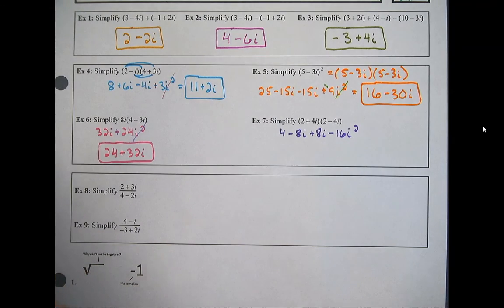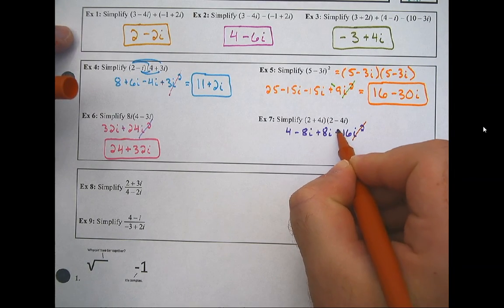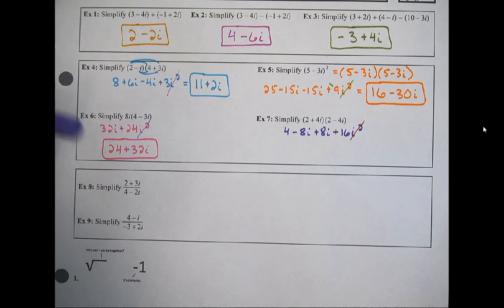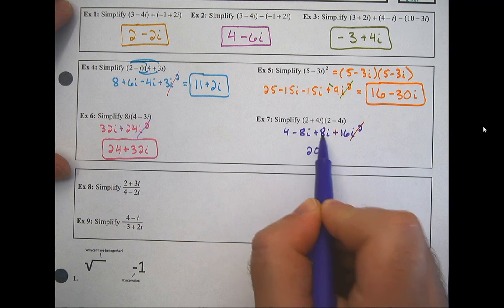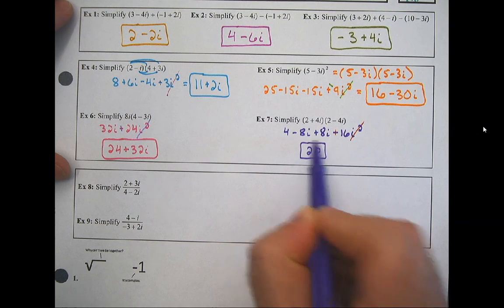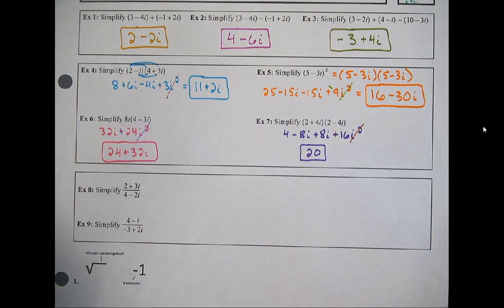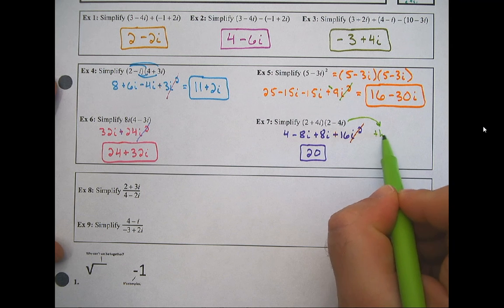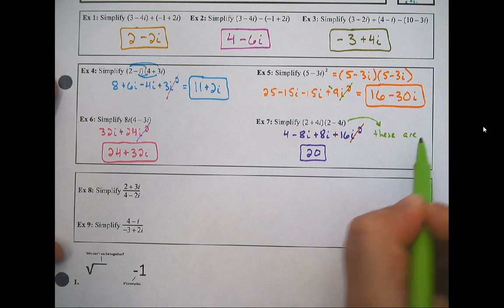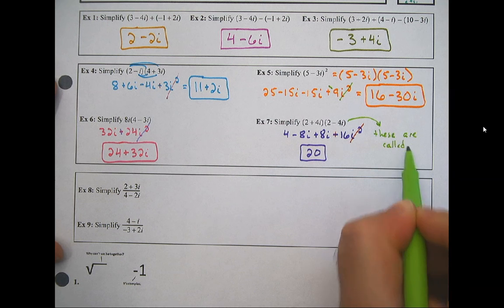But anytime we see i squared, we kill it, cross it out, and switch the sign. So I'm going to cross this out. I'm going to switch the sign to a plus. So we got 4 plus 16 is 20. And then negative 8i plus 8i adds up to 0i. So we just get 20. And these are special complex numbers. These are called conjugates.